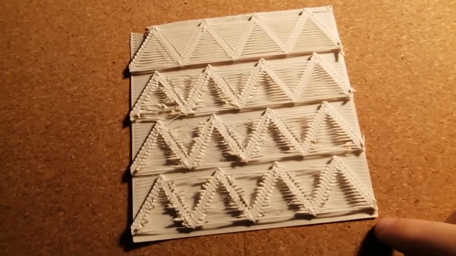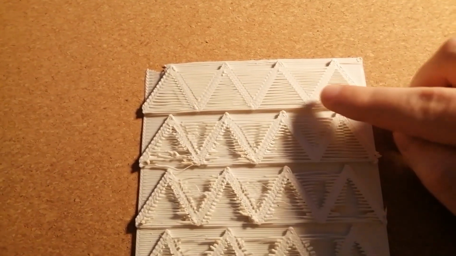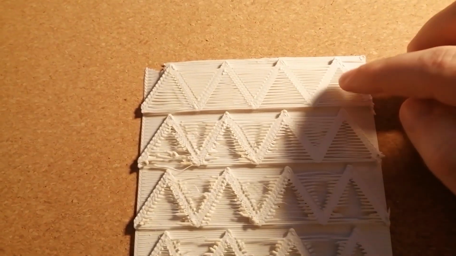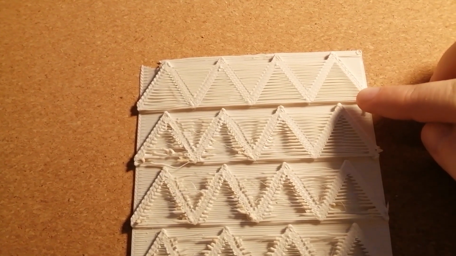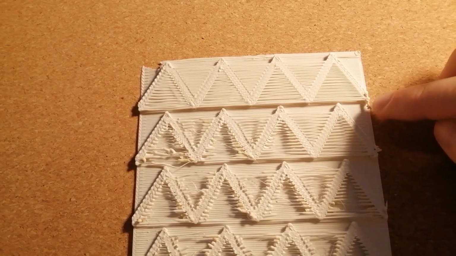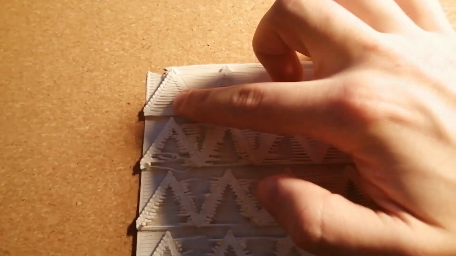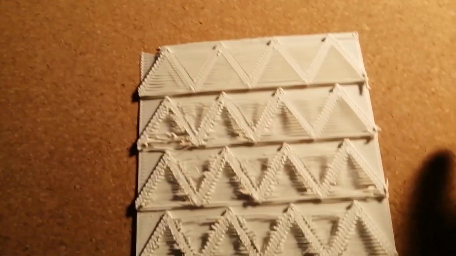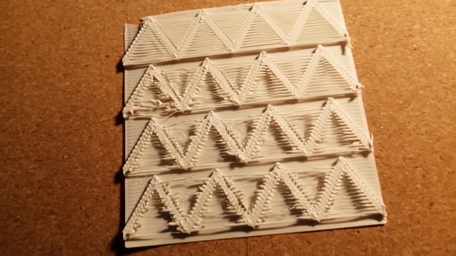And as you can see, these are the test tiles, these triangles right here. So this one would be considered the slowest speed and the lowest extrusion multiplier value. Right here, this one would be slowest speed, highest extrusion multiplier value, and this would be the highest speed and the lowest extrusion multiplier.